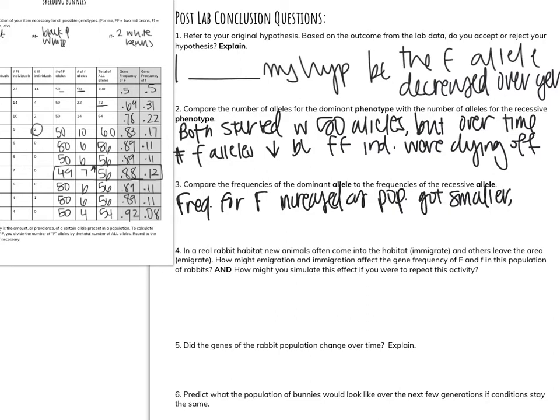And the frequency for little f got smaller, or decreased, we should say, because they were dying off, because the population was getting smaller. But I want you to note that big F increased and little f decreased kind of in the same proportion, right? So it'll make more sense when you do the graph.